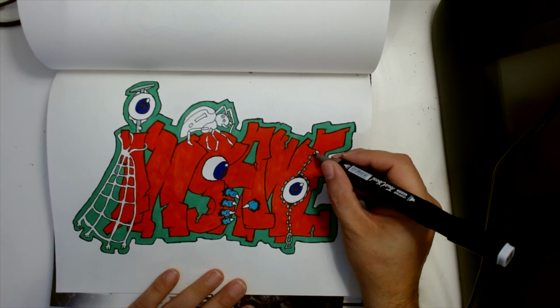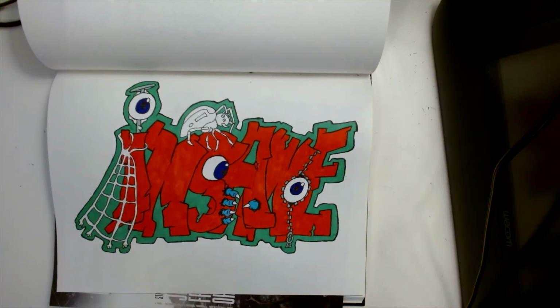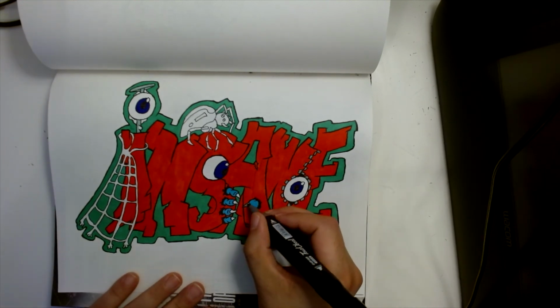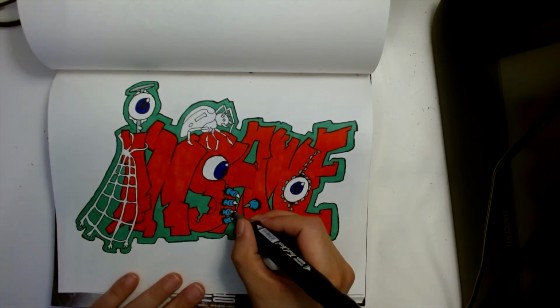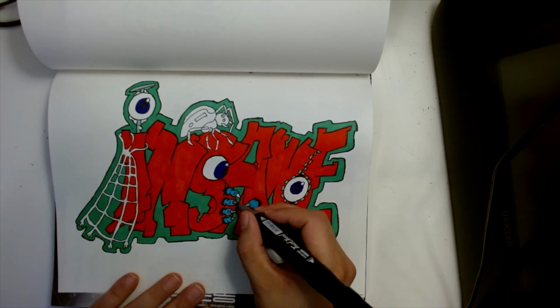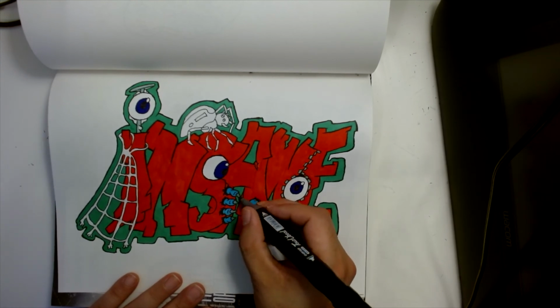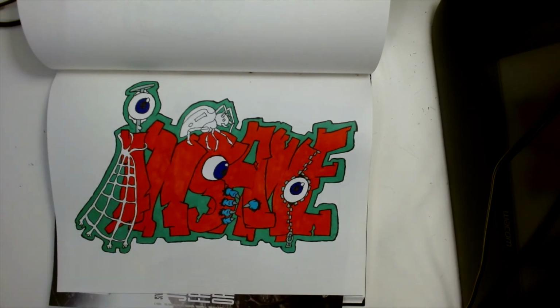Again, a color that stands out against the red. Doesn't blend in too much, right? I could do that same gray on the claws for the monster. Like that. Okay, and then for like the spider itself, we could actually have him kind of blend in.